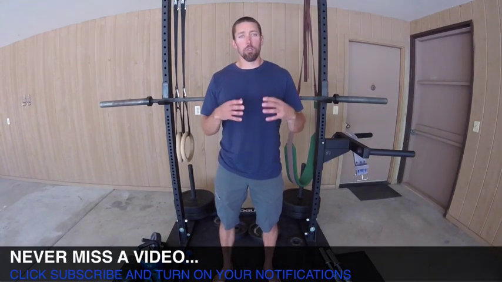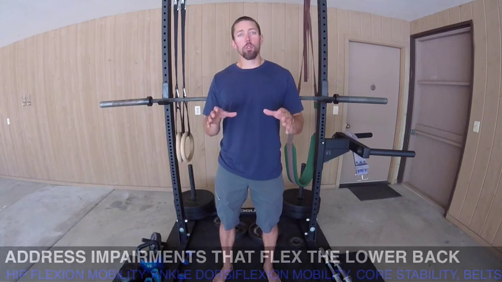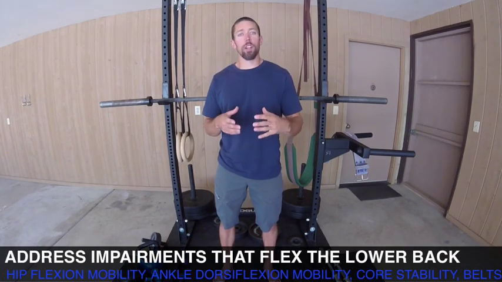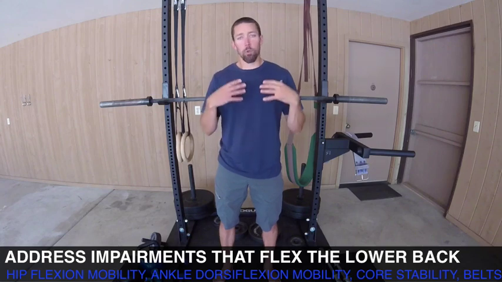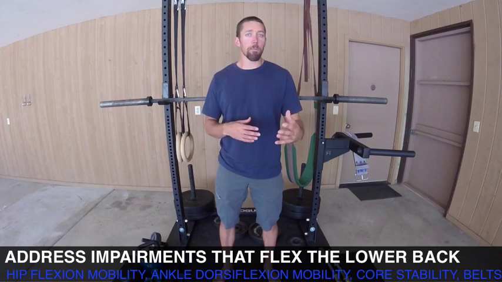In the last video, we talked about lower back pain after squats and the fact that most of the time it's a result of lumbar flexion in that bottom position, in that repetitive lumbar flexion with reps during a squat set. Today we're going to show you how to address hip flexion mobility impairments, ankle dorsiflexion mobility impairments, and then we're going to also talk briefly about core stability and using a belt.